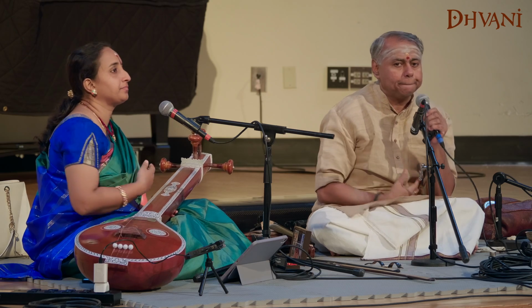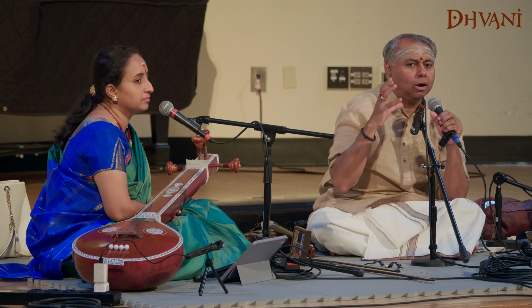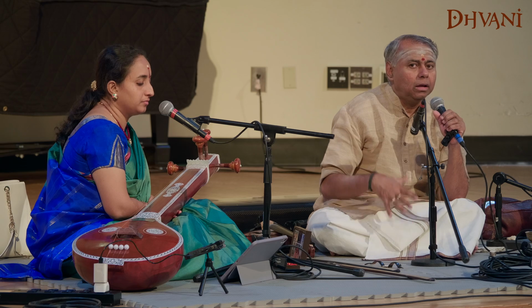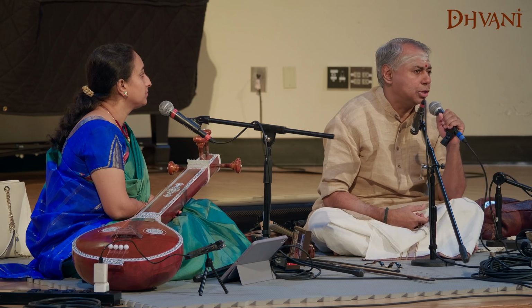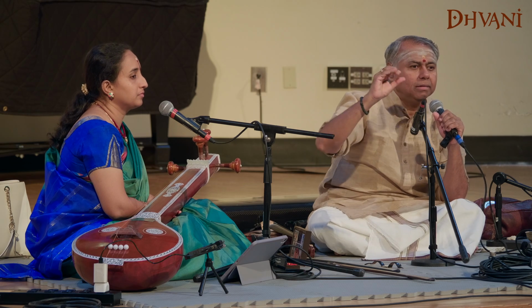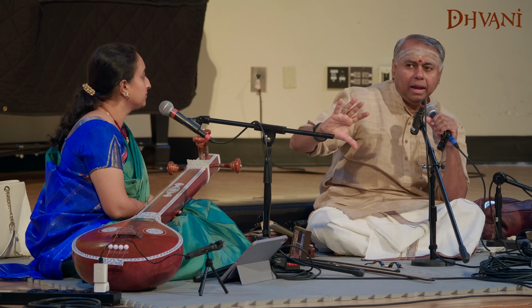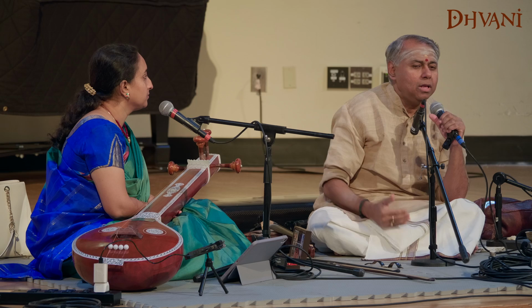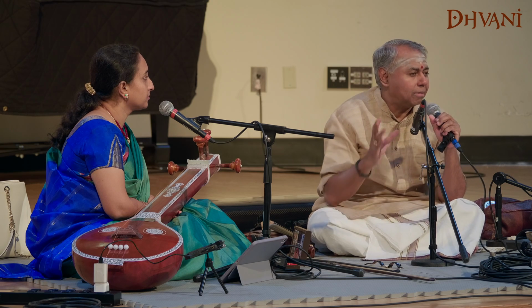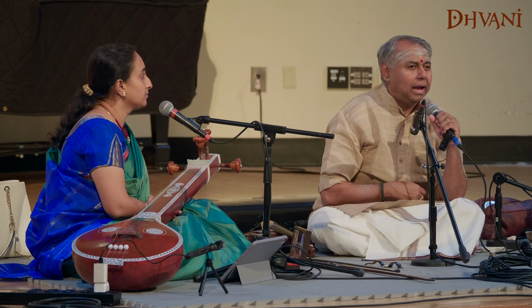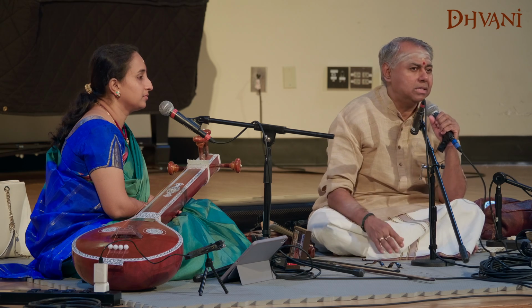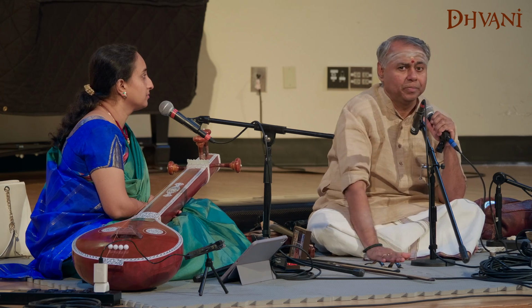A kriti is a compositional form that has essentially three sections: the pallavi, the anupallavi, and the charanam. So the kriti is the most popular compositional form in Carnatic music, I guess. And we have several kritis by several composers.